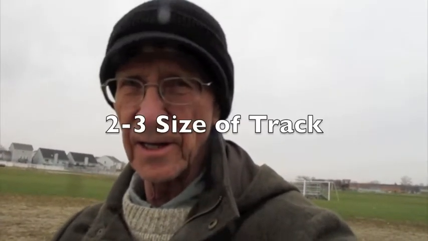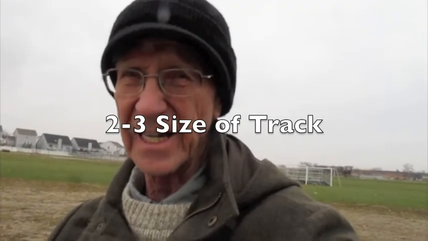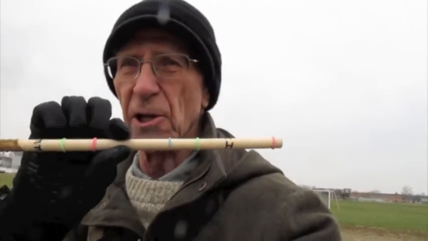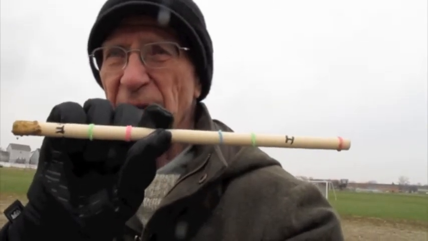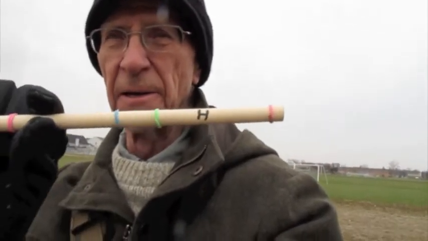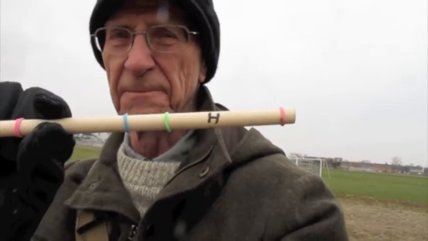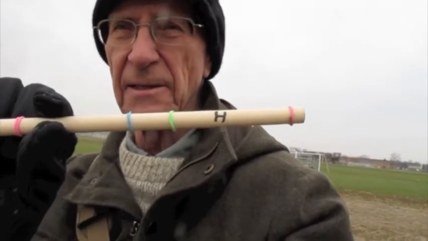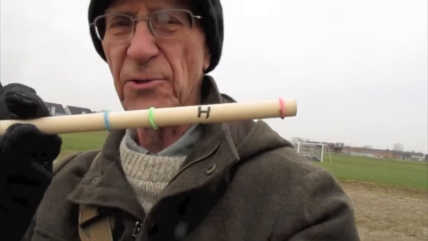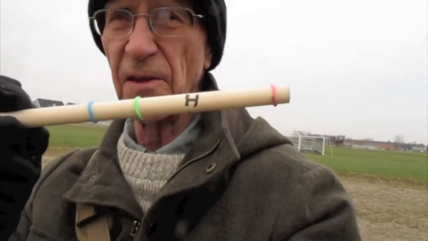The third item to select is size. And I'm not going to select measured size, I'm going to select comparative size, using this little stick, which is a mini version of what you'll hear called a tracker stick. And I'm going to apply this to the tracks to measure width and length.